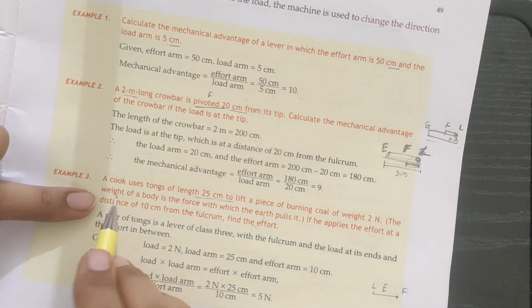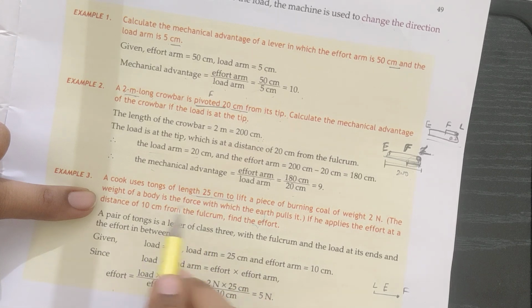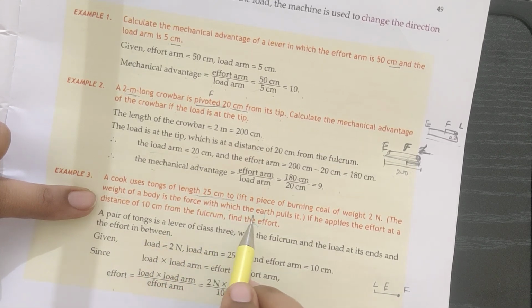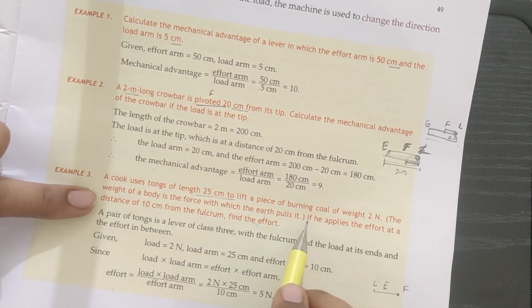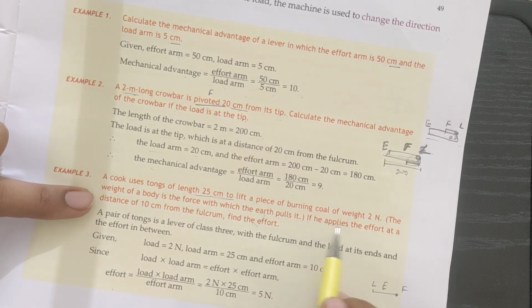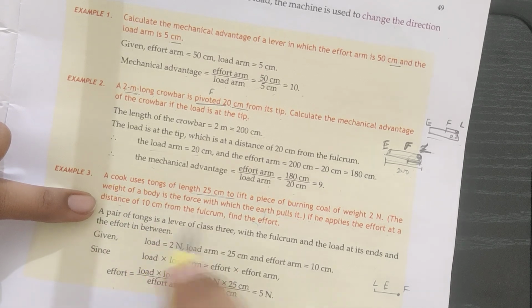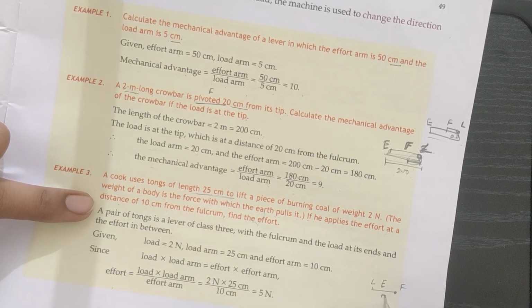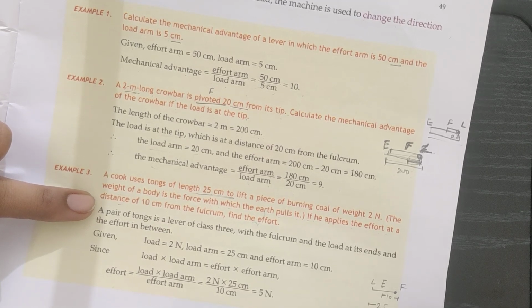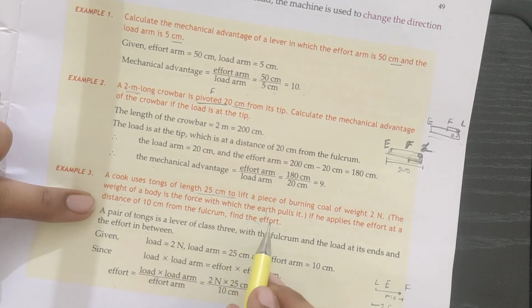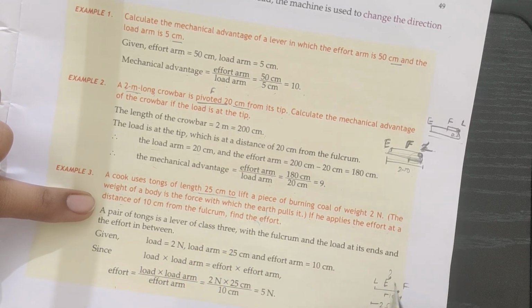The weight of the body is the force with which the effort pulls it. If he applies the effort at a distance of 10 centimeter, this is 25 in total. Find the effort. Effort we need to find out.